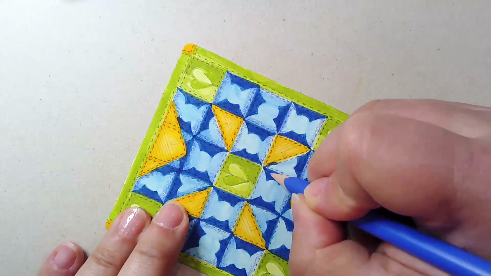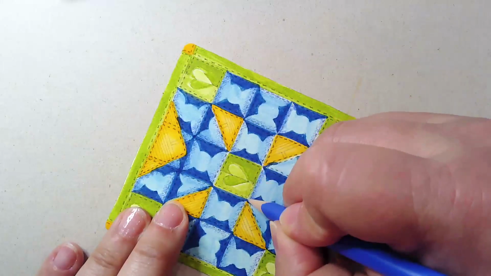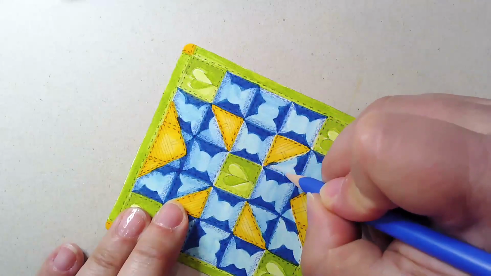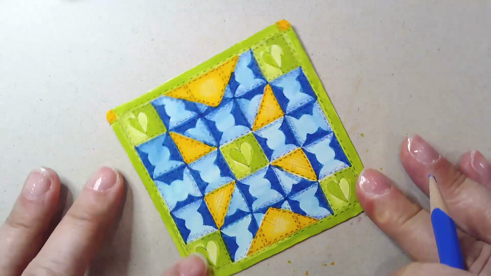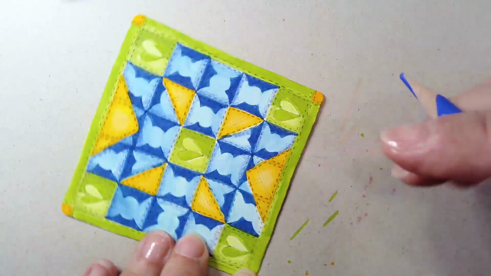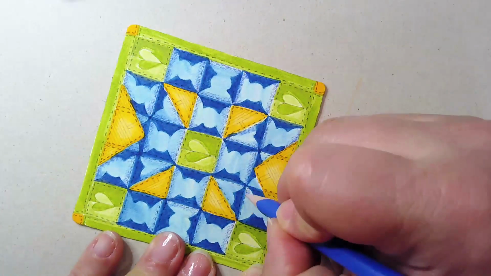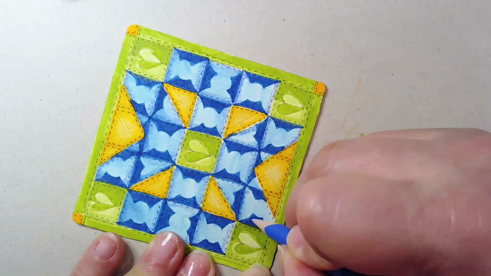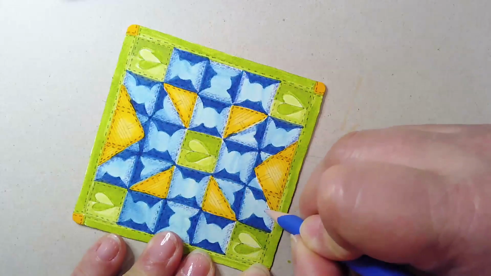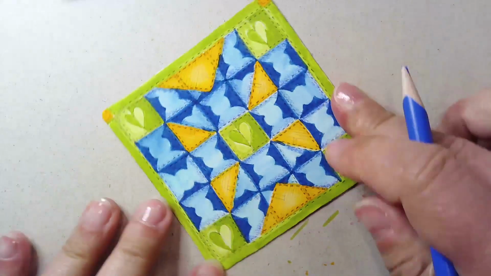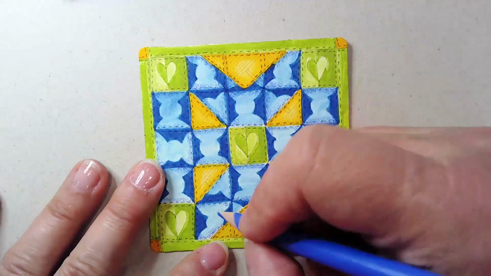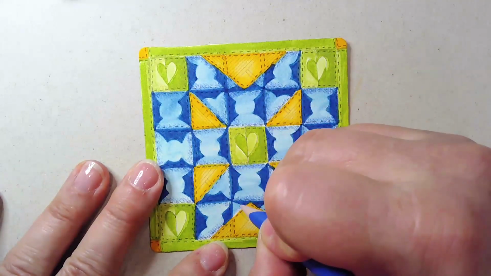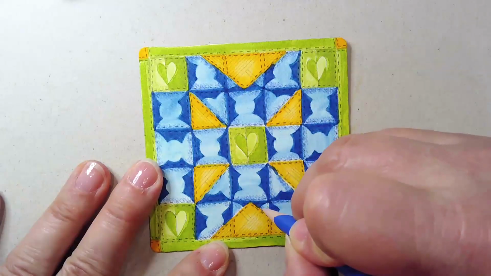Change that perspective if you've missed any. They'll jump right out at you. Just be mindful of any of those blocks that you may have missed in the process. When you think you're done, make sure you are done.